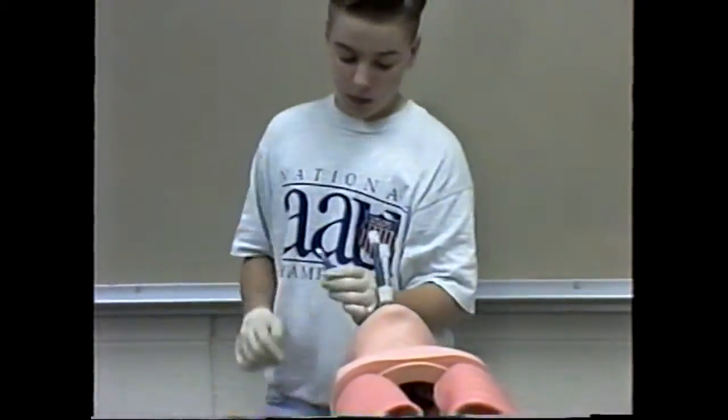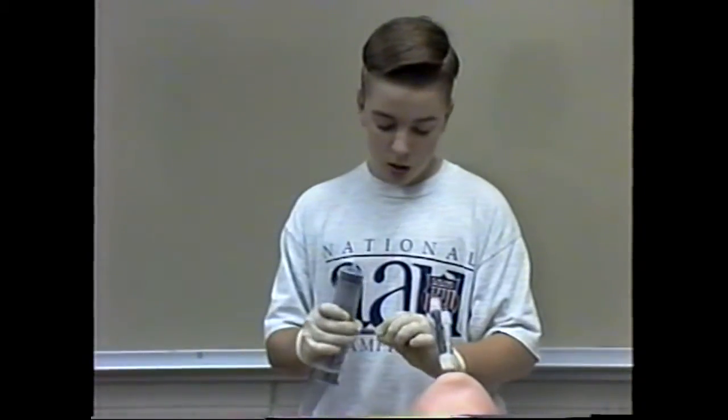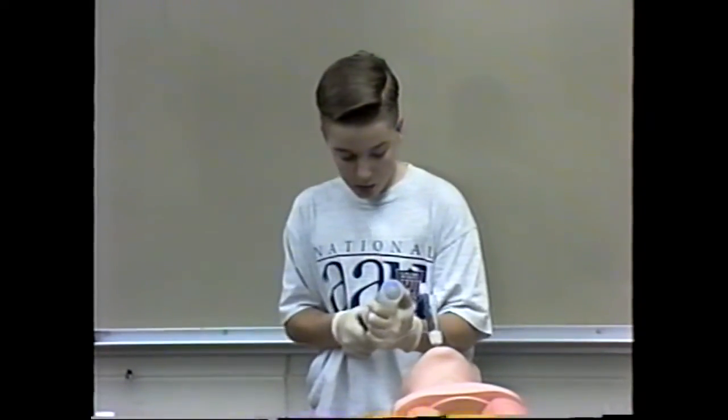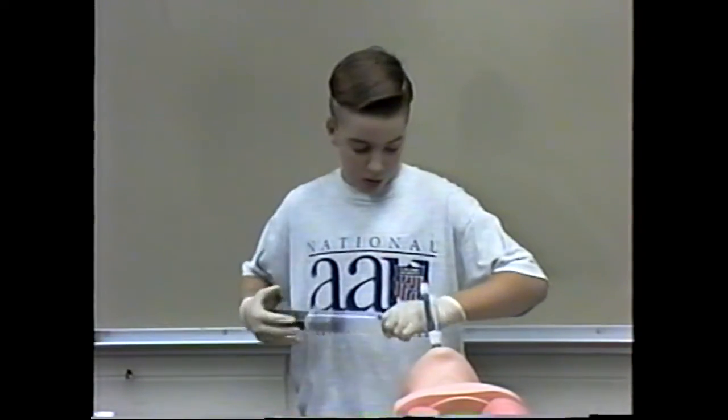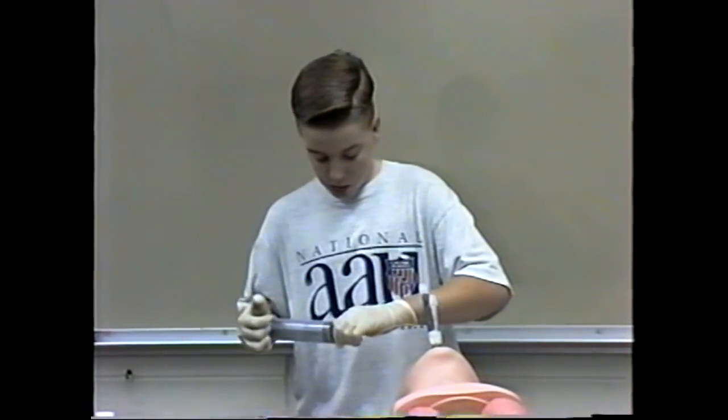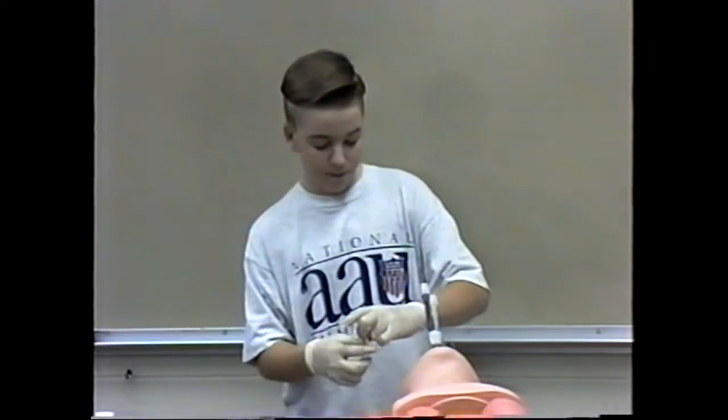The pilot balloon tells you on there, this one says 100 milliliters or cc's. Inflate that. It's got a hole in it, so. And the white one is 15 cc's.